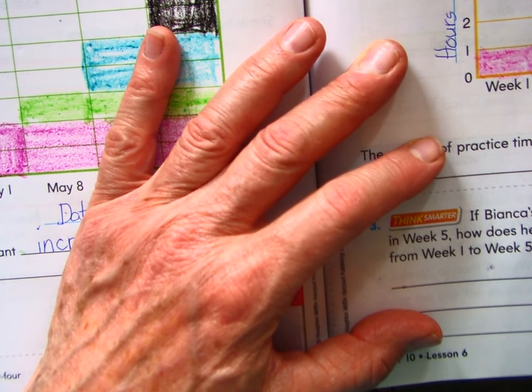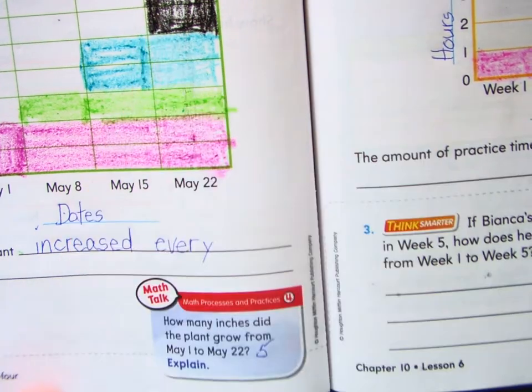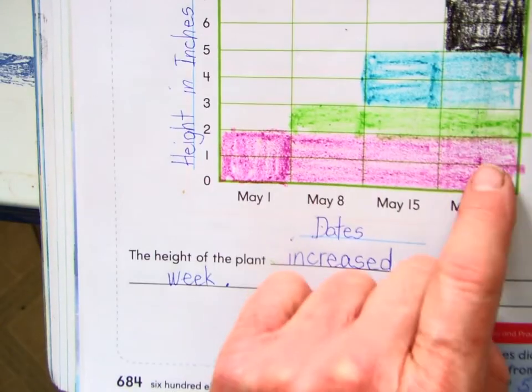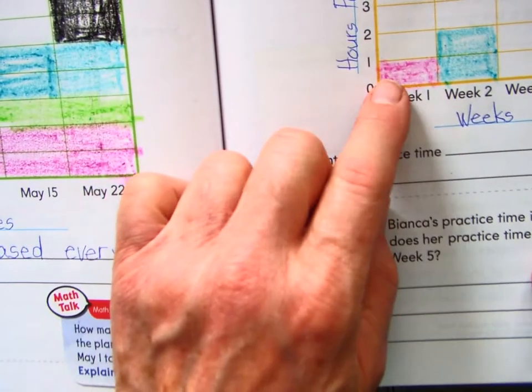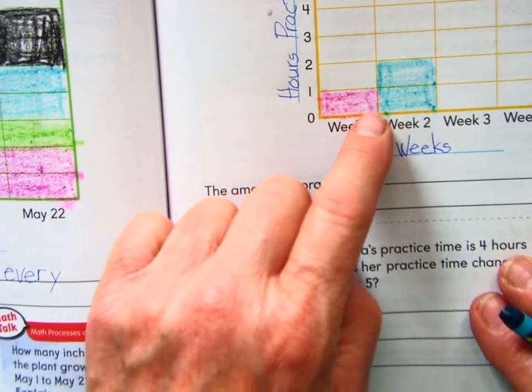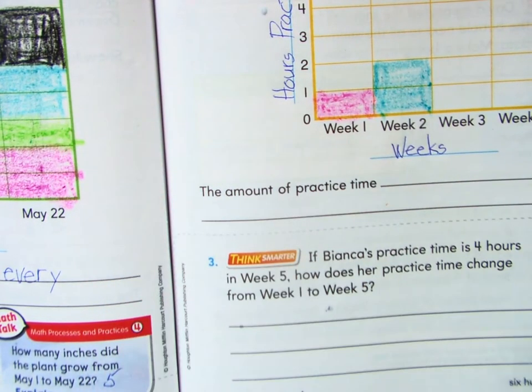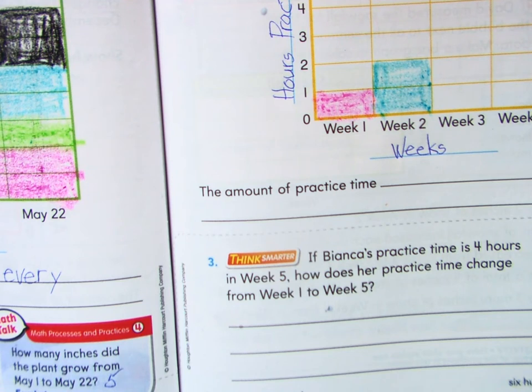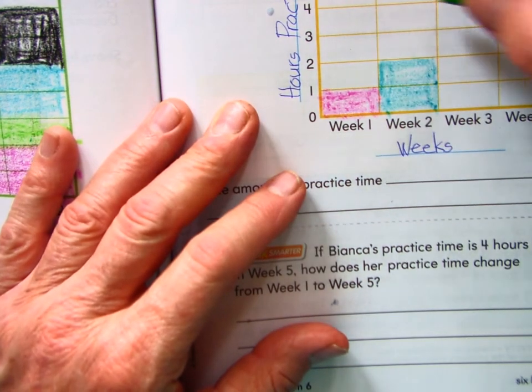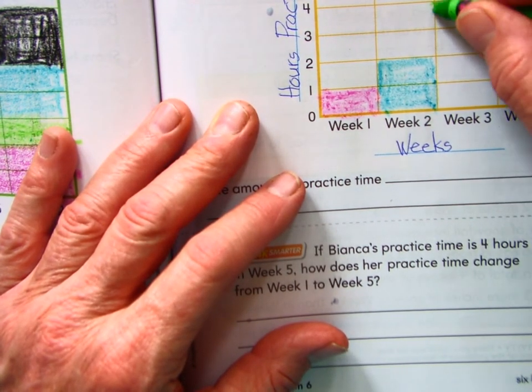And these are different hours. These are not the same. Here, the plant was the same plant, right? But these are different hours, different weeks. So I'm going to do it a different color all the way down. Week 3, 4 hours. Green? Okay, green. 4 hours. Up to the 4. I don't have to count. I can just look on the side and find the 4.